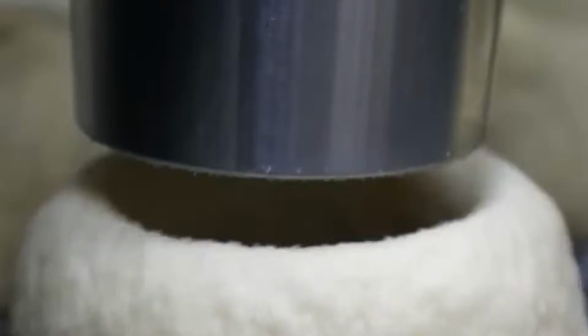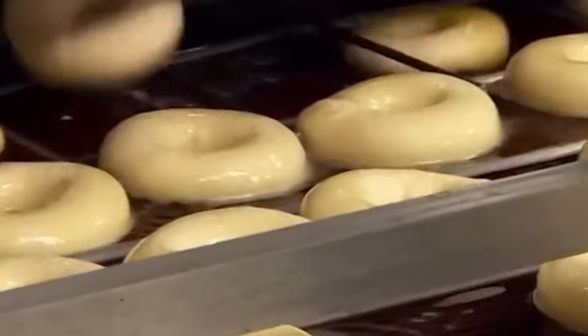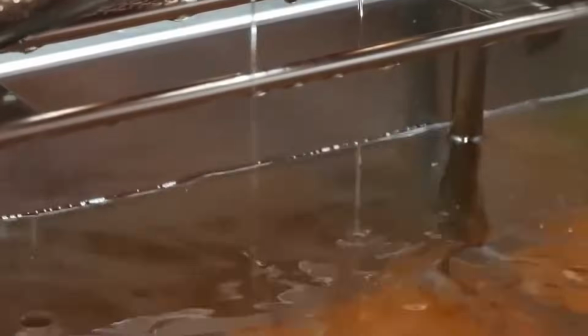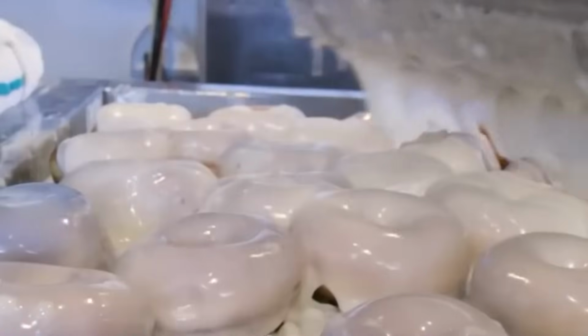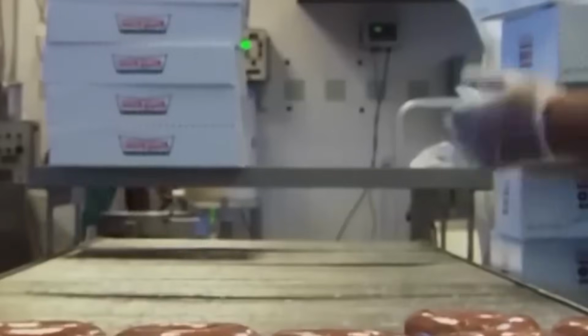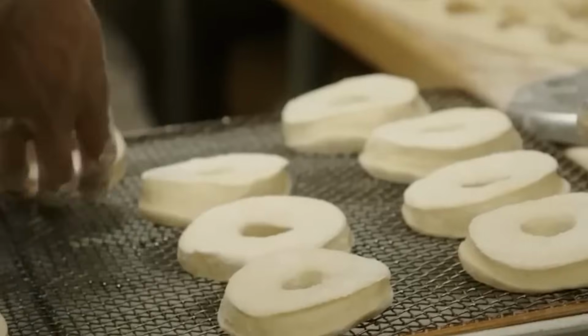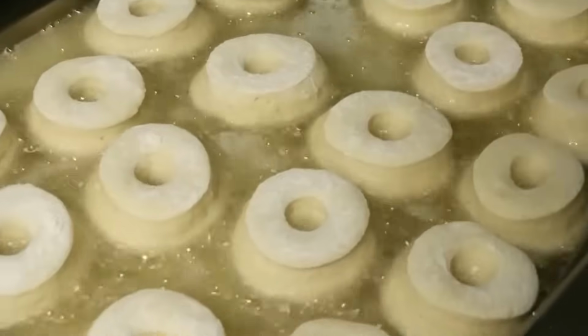Oil filtration systems continuously circulate and clean the oil through mechanical filters and carbon filtration media to maintain clarity and extend oil life. Excess oil is removed from the surface by air knives as donuts exit the fryer. Fried donuts transfer to a cooling conveyor, where forced ambient air reduces product temperature before glazing or filling.